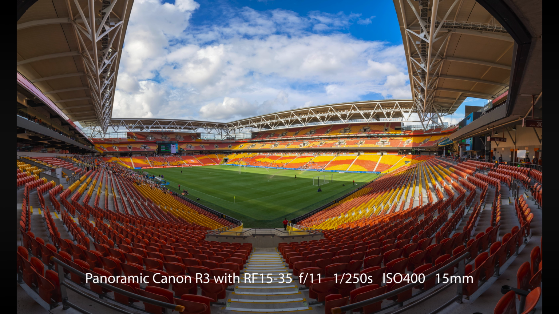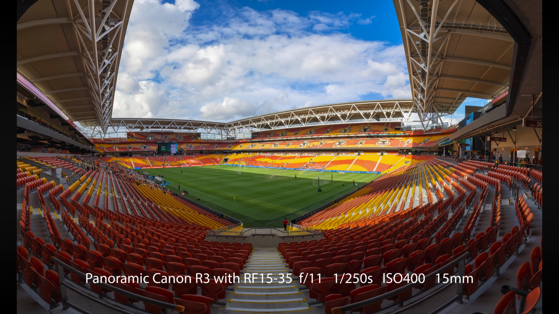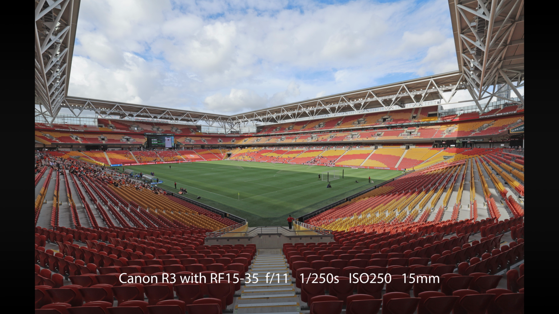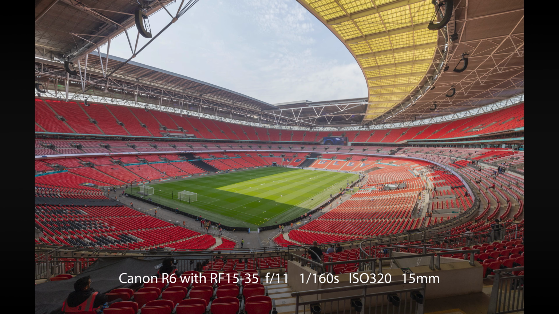This is another example, and I'm standing in pretty much the same position where I was for a standard photo, but you can see how much wider I've managed to get. I've managed to get more of the seating in, I've managed to get more of the roof in, and this has been obviously edited as well, but generally it just feels like I've got more of the stadium in shot. And this is another example of this technique.